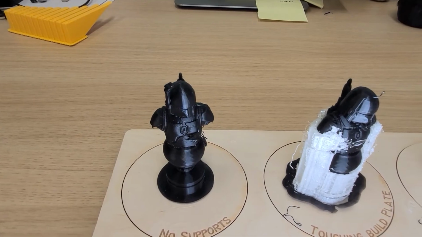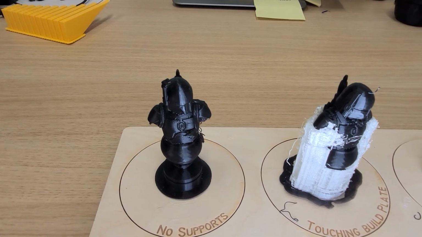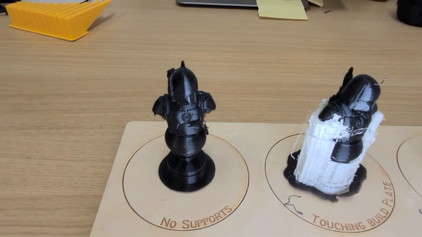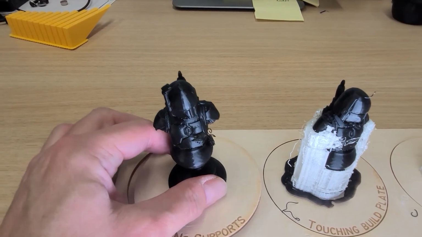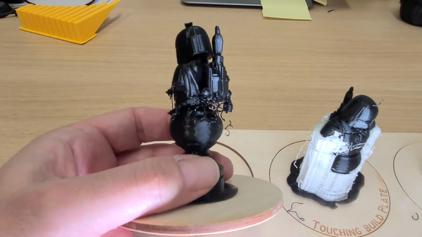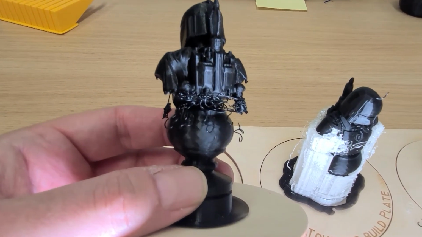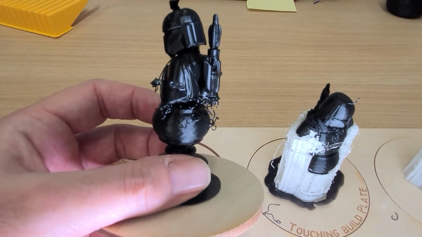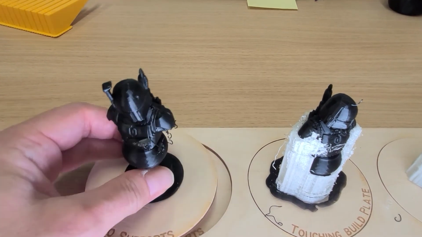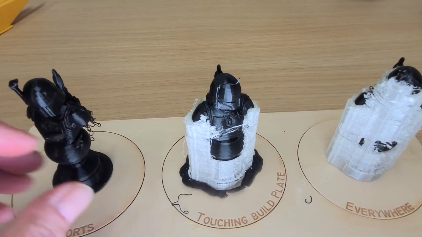So as you can see with these individual models here, the differing levels of support. So you can see no supports in this model here, and you can see where the printer's failed around the back because it obviously needed to be supported around there.